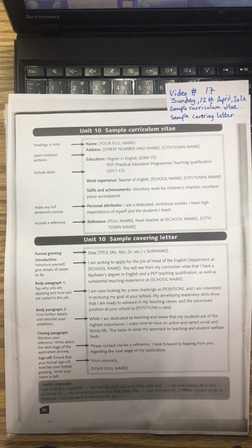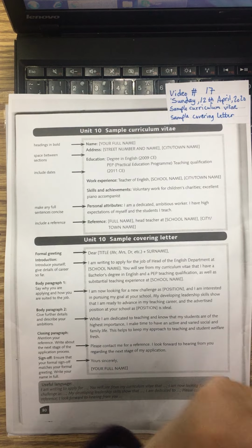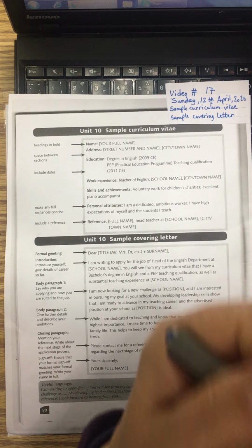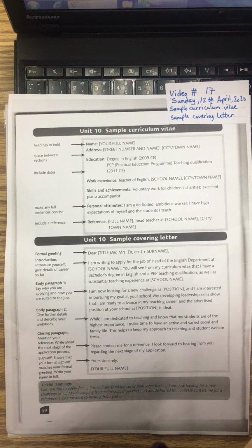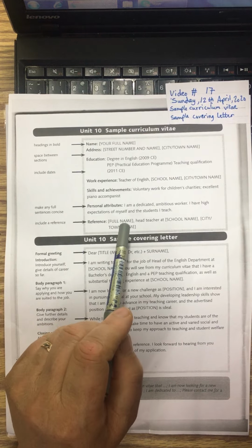Okay, now we have the last line. It's going to be a reference, meaning the people that your new place of work is going to ask about you in your old place. Who are the people they will ask about you in the place where you used to work? So this is what we mean by reference. So include reference. First of all, you write their full name.